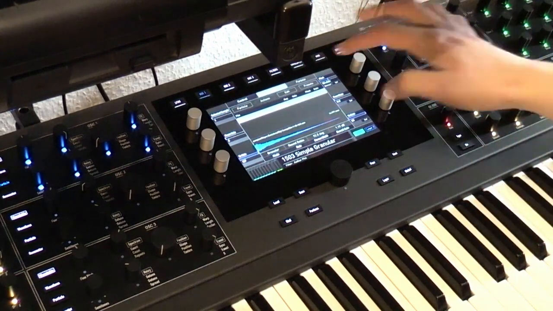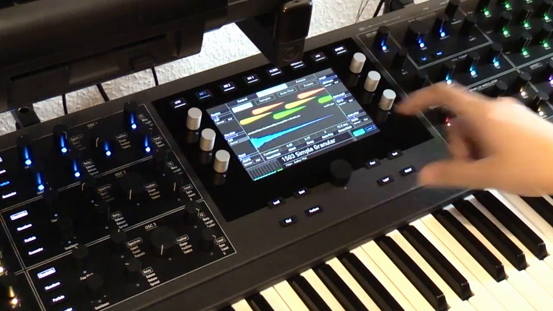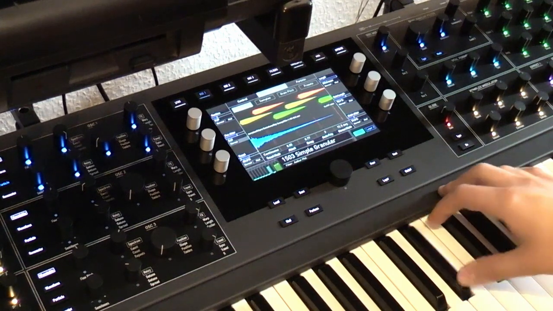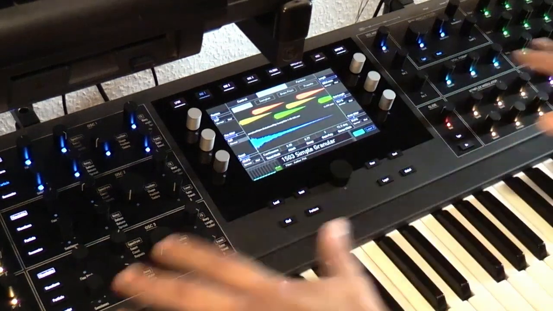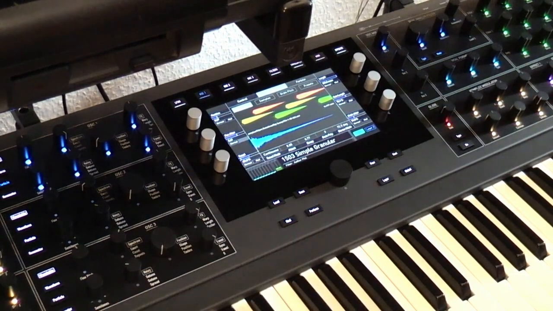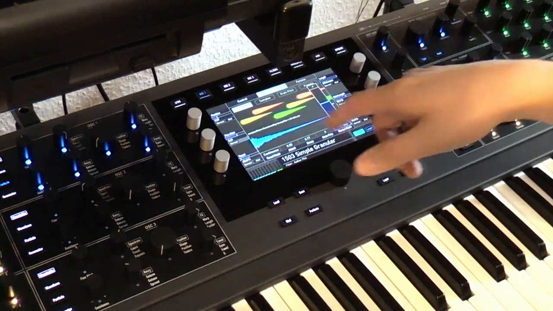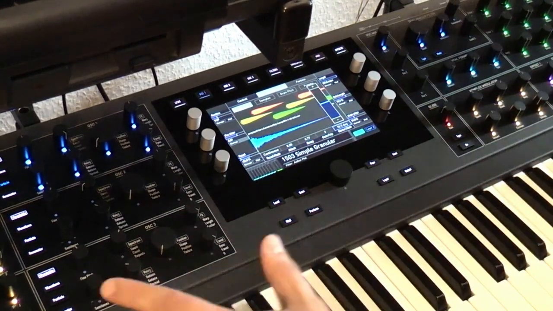Because there's also one interesting parameter. Maybe you noticed that the grains are spread in the stereo panorama. The point is, here within the oscillator you can select how much the spreading is.